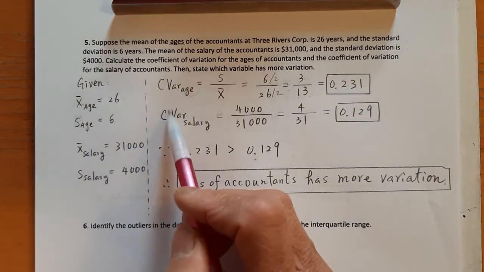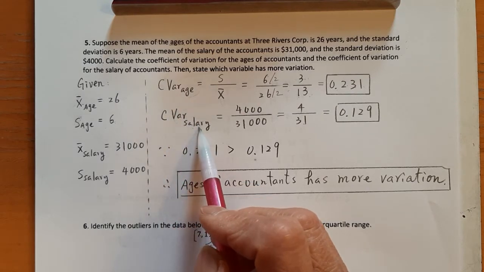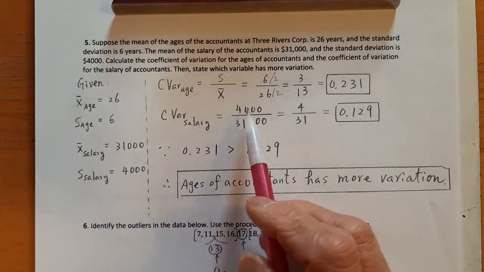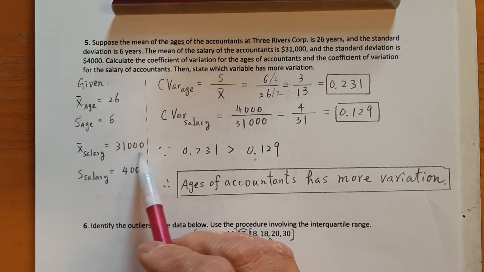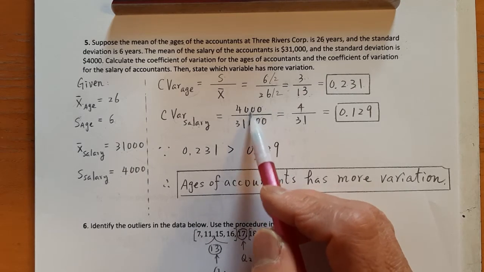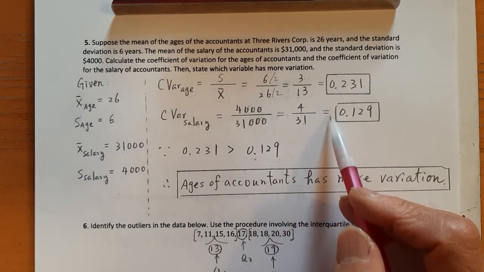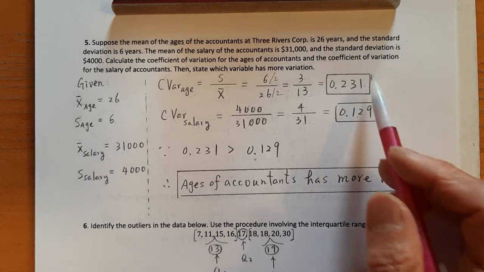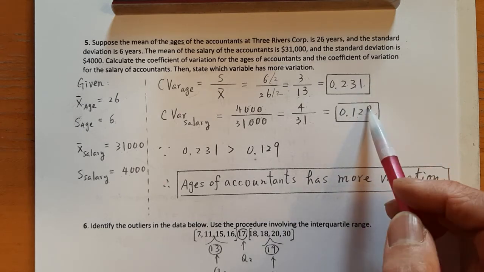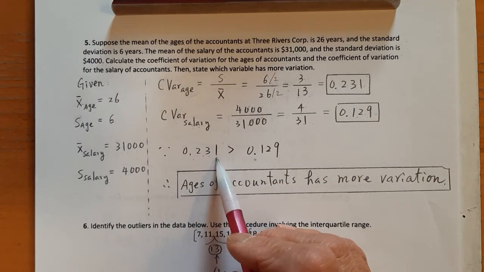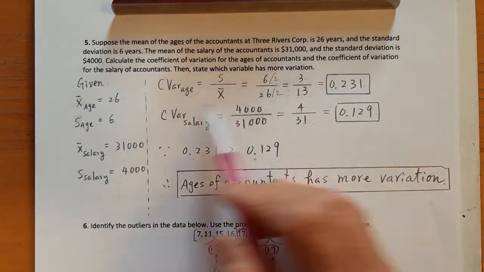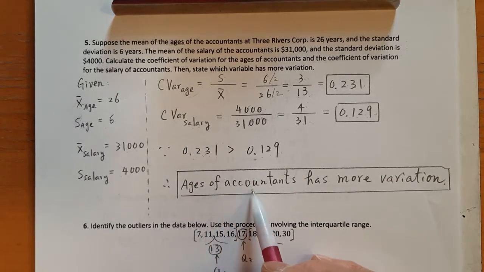Then figure out the coefficient of variation of salary, which is S over mean. The standard deviation for salary is 4,000. The mean is 31,000. Reduce the zeros, get 4 over 31. Using a calculator, the decimal is 0.129. Compare the two coefficients of variation. Since 0.231 is greater than 0.129, age has more variation among the accountants.